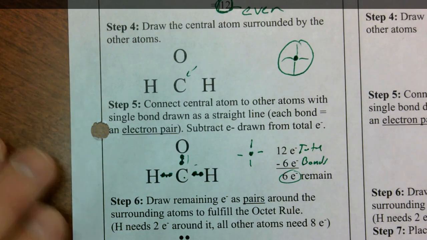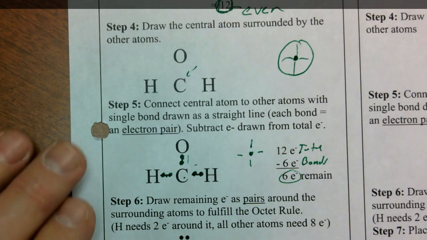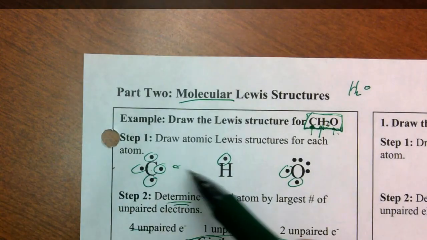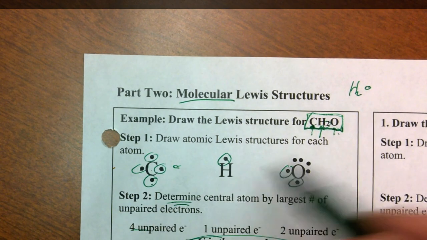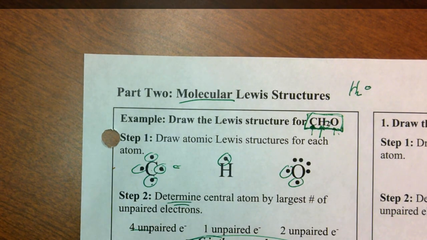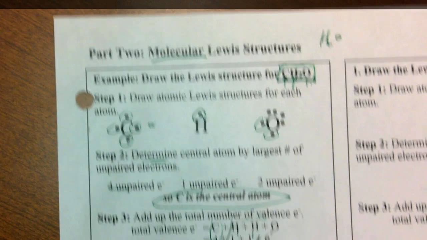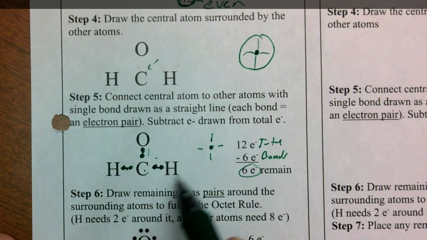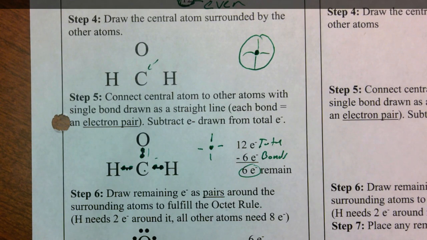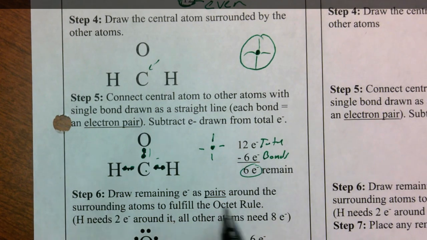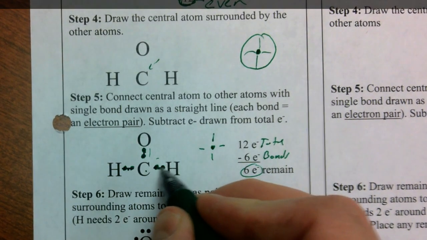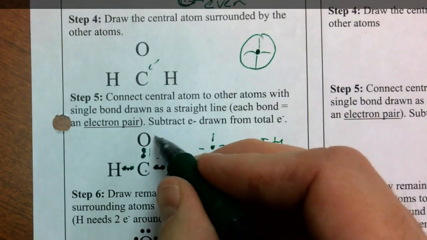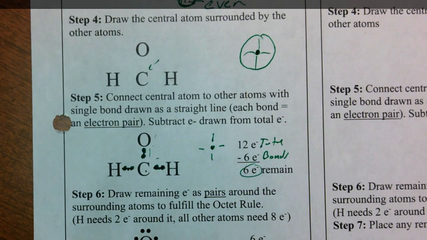Now, I want to point out something. I'm going to pause for just a second and let you know that when we draw atomic Lewis structures like this, it's okay to have single electrons because it's just one atom. But when we draw molecules, the whole reason molecules form is to fill an atom's octet, to fill their valence shell. So we will never have individual electrons in any of our Lewis structures. They're always going to be in pairs. It's either going to be a pair that's bonded, or a pair that's a lone pair, as we'll see in just a second.